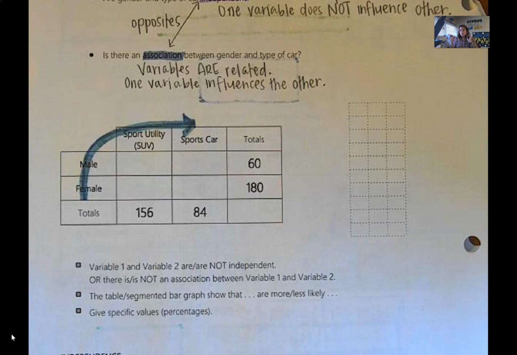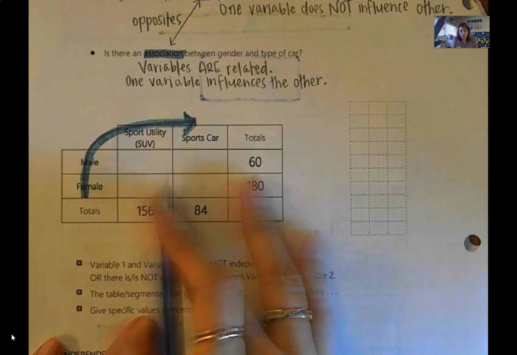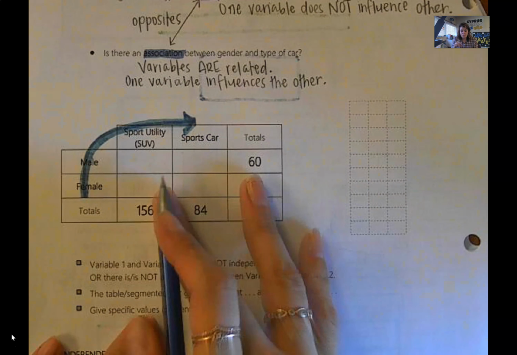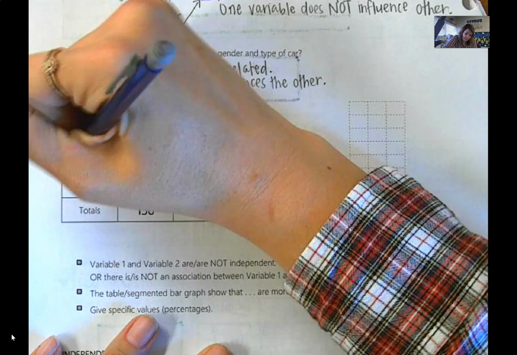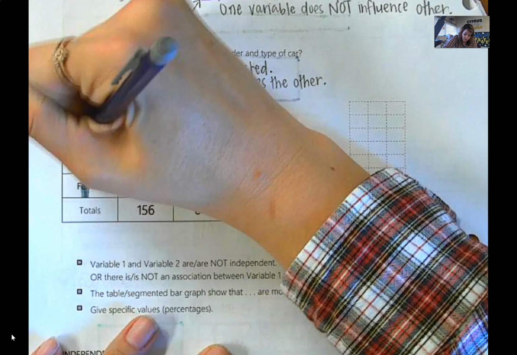Okay, so here's where this arrow becomes very helpful. Number 1, where you are starting at, the part where you start your arrow, this is always your explanatory variable, and it goes on the x-axis. So that's the first thing that you get from this arrow that is very helpful. You start at your explanatory variable, and it is that you put on the x-axis of your segmented bar graph.